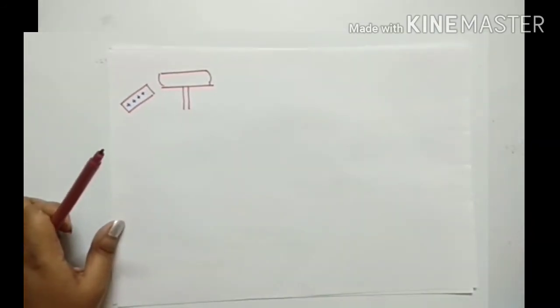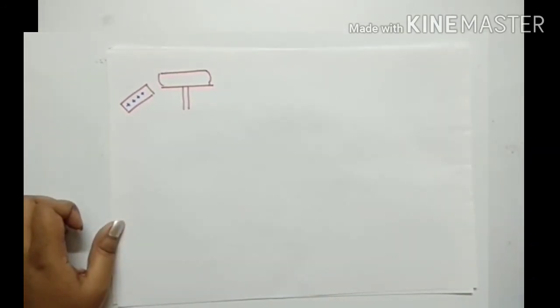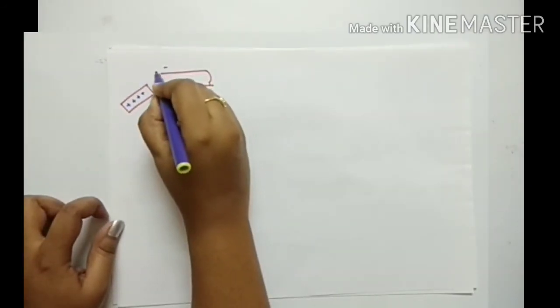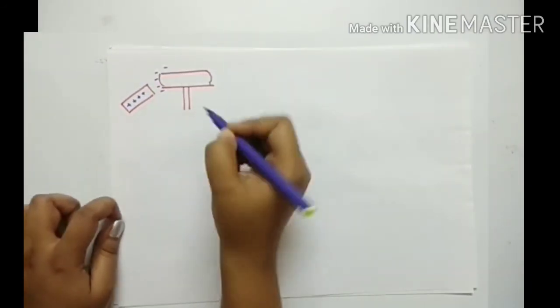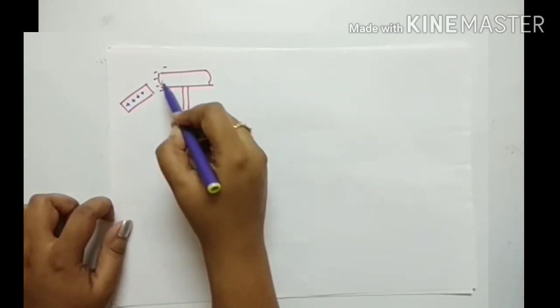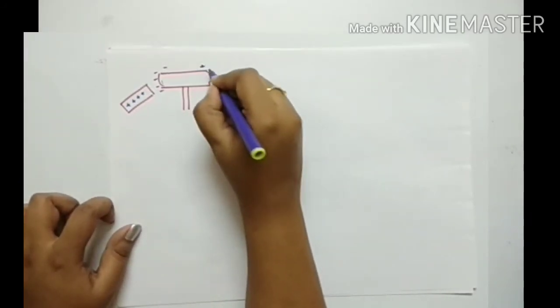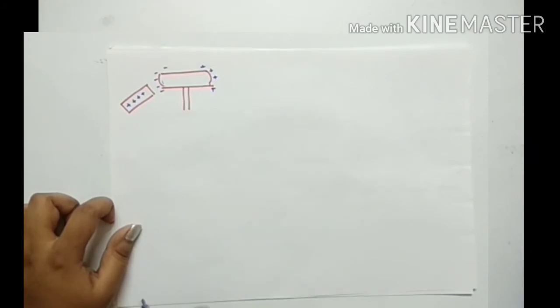What will happen? The negatively charged particles will be attracted towards this end, and the other end will have positive charges.